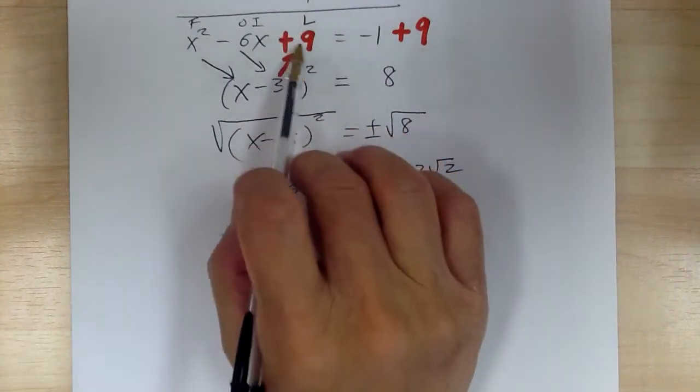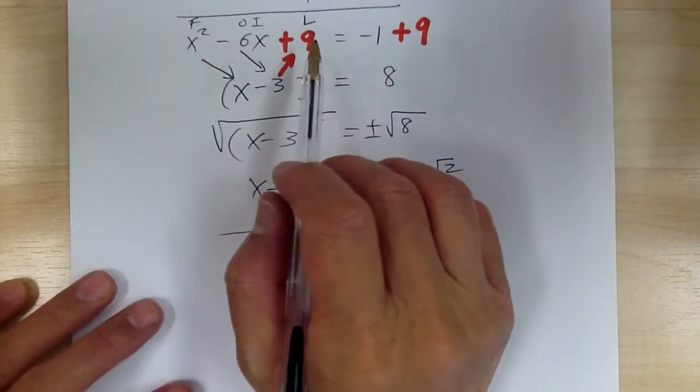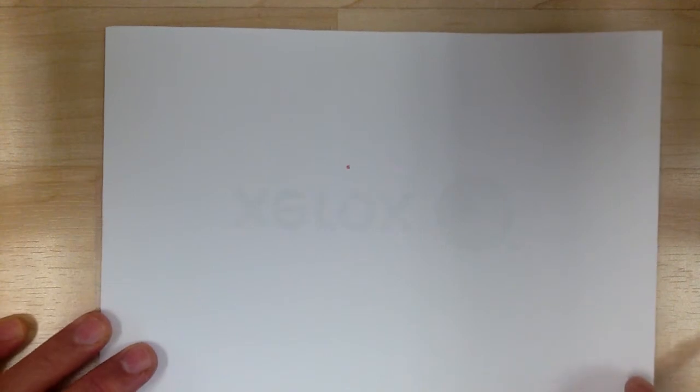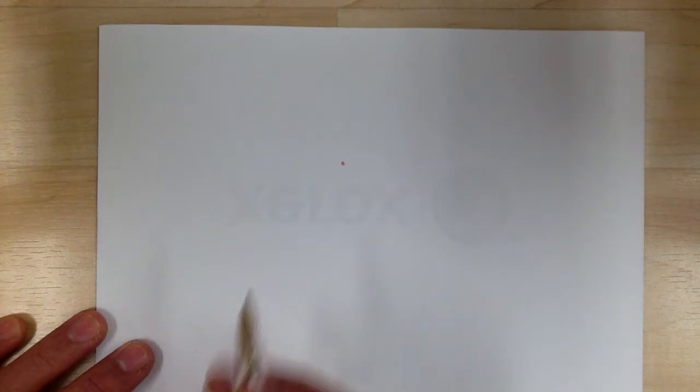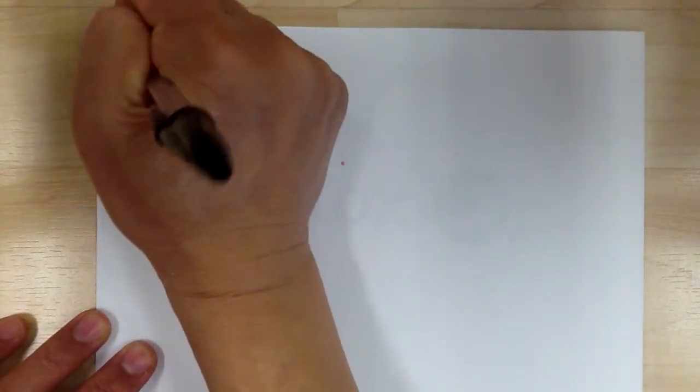So the key is to know how to complete a square. Okay, so let's go to example 2. On a test, I would require you to do it by completing the square. So make sure you follow the instruction. If you use the wrong technique, you're going to get 0 for that problem. So you must know the technique.